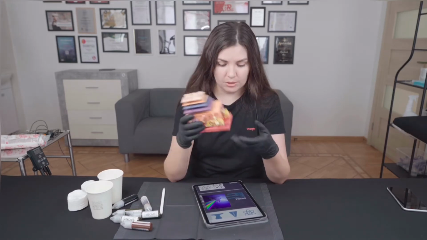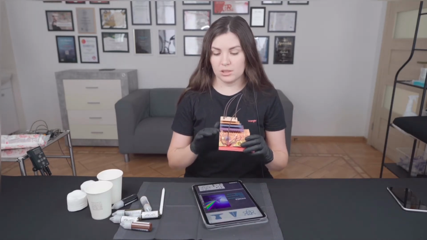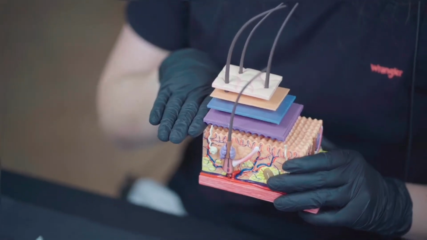So if the color of pigment is cool, which means it contains more of black color, then it will appear more blue. If the pigment is warm brown, in which the base color is red, then it will appear more purple. Everything is simple, because the deeper the red color goes, the more purplish it will look. Pay attention to the depth and remember what the Tyndall effect is and how it helps masters in general. That is, we need to work as close as possible to the surface layer, just under the basement membrane.